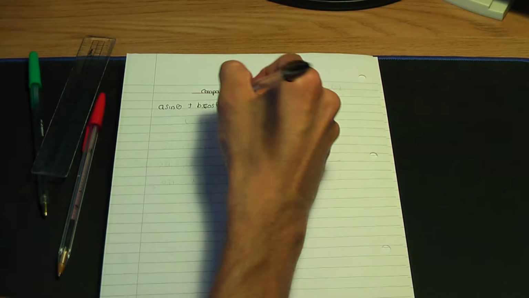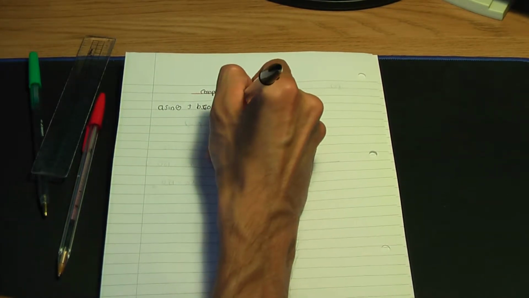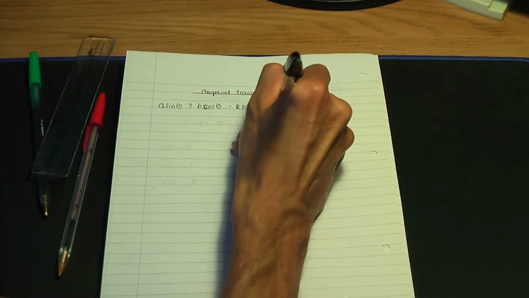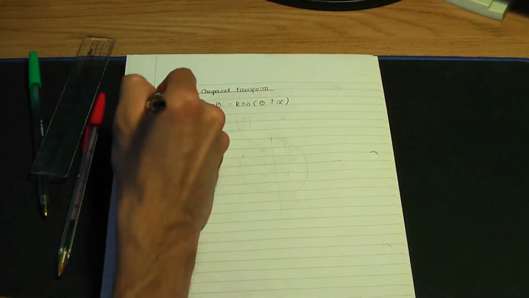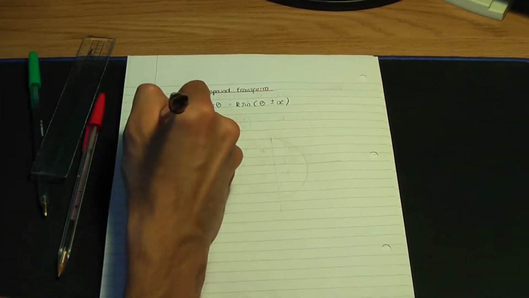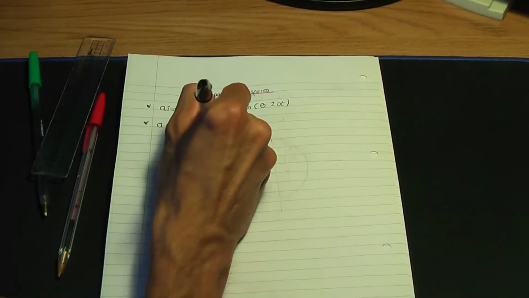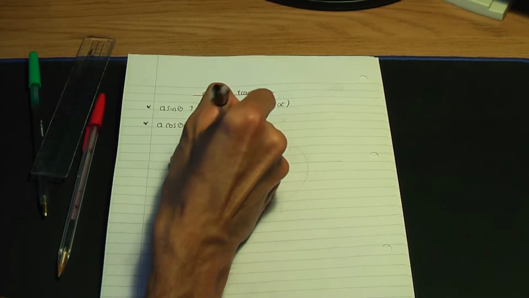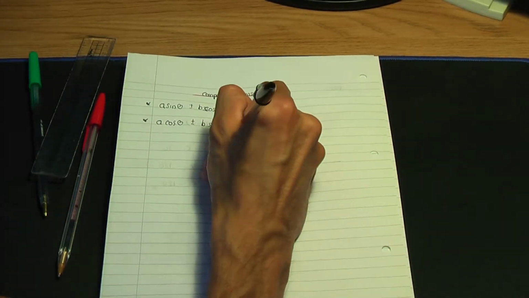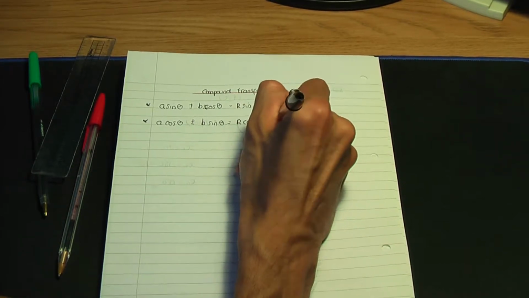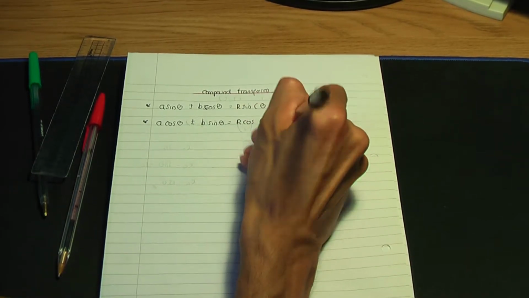And I'll show you how to write that in the form r sine theta plus or minus alpha. And let me make another bullet point. If you have an expression of the type a cos theta plus or minus b sine theta, I'll show you how to write that in the form r cos theta minus or plus alpha.